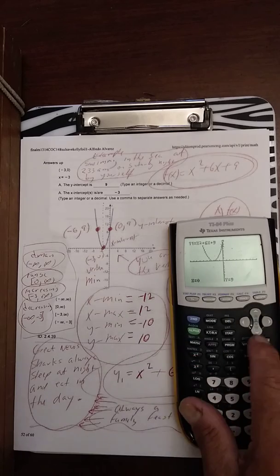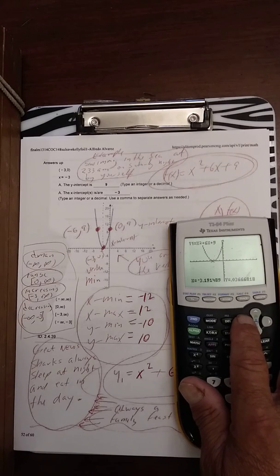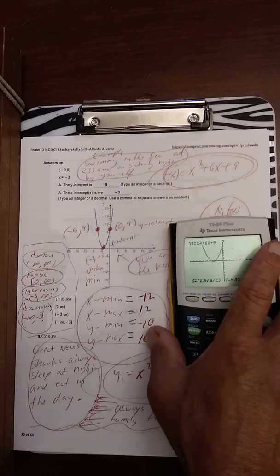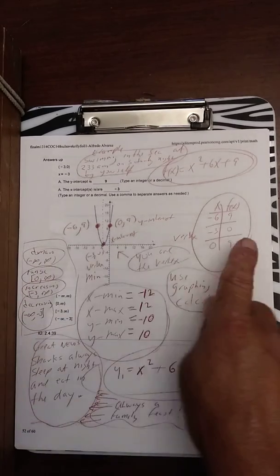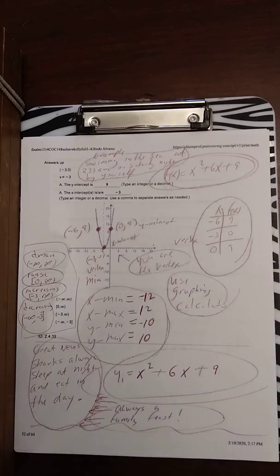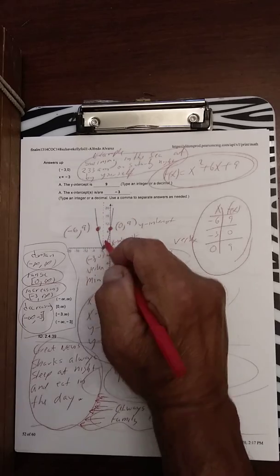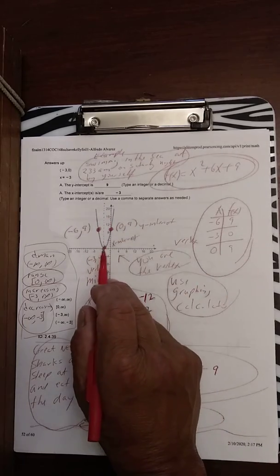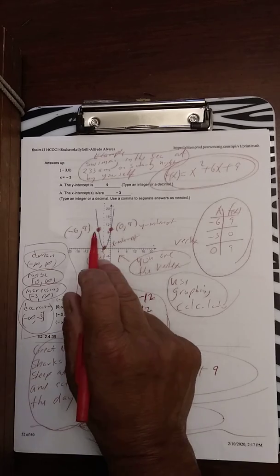0, 9. And you can go left to find more points, or pretty close to them, like negative 3 and 0 maybe. That's good enough. So now, negative 6 and 9, negative 3 and 0, and 0 and 9, right there, 3 points. The axis of symmetry is right here in the middle, x equals negative 3. And the vertex is also the x-intercept, and there's the y-intercept, another point.